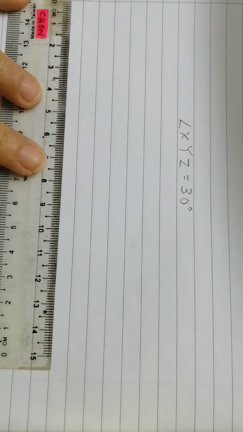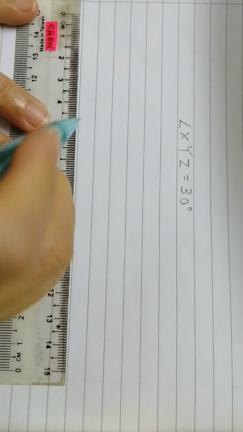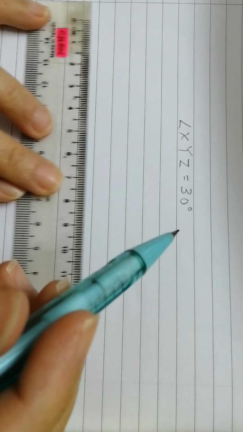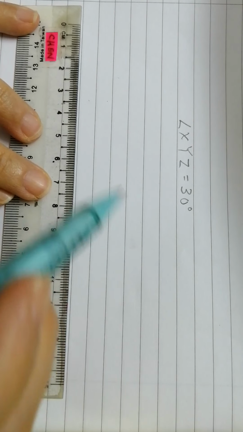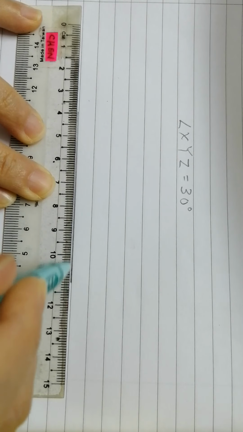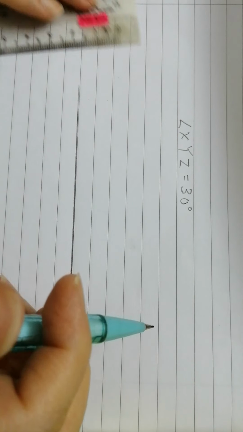So we need to have a line segment before we start to draw our angle of 30 degrees. Okay, line segment. So this is our line segment.